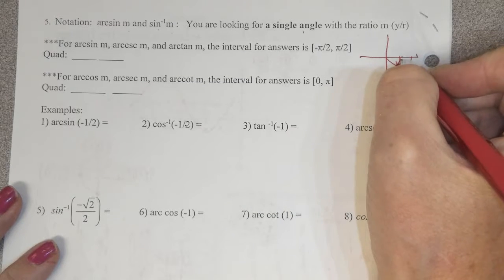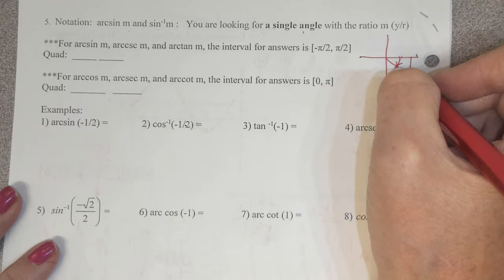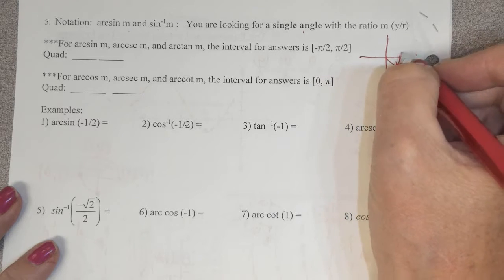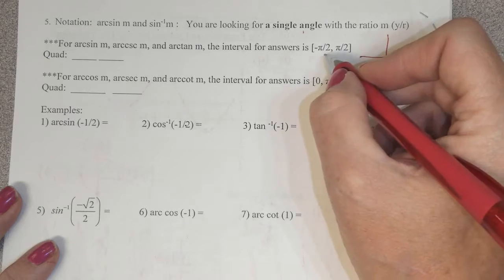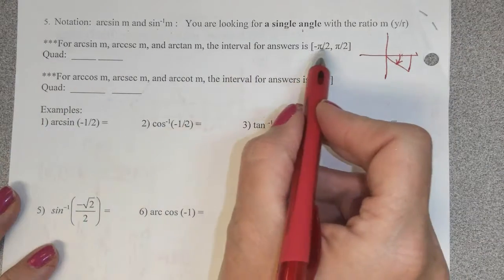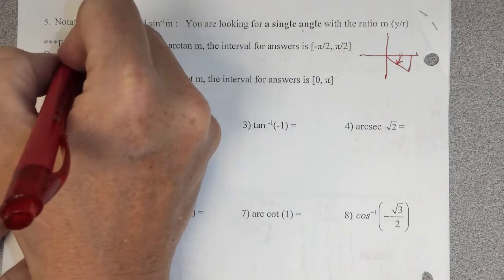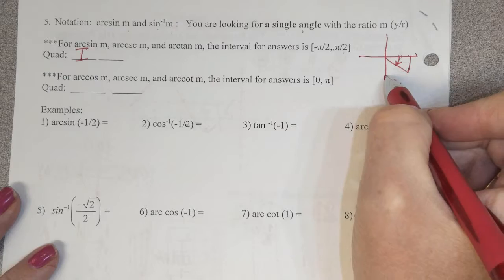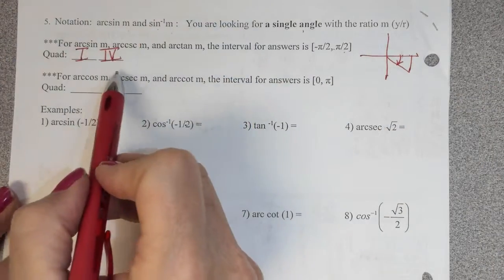What's another name? Say this had been, let's call it, 5 pi over 3. Instead of calling this 5 pi over 3 because that's not in that interval, what's another name we could use? Negative pi over 3, right? Okay, so which quadrants are we going to use? For 0 to pi over 2, that's in quadrant what? 1. And what about from 0 to negative pi over 2? That's in quadrant 4.